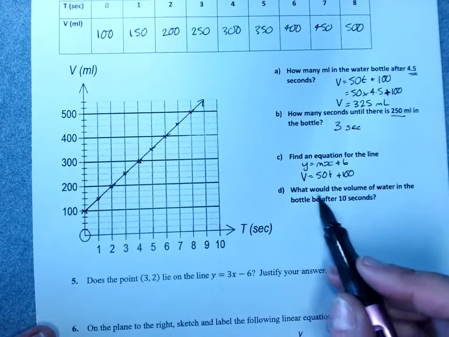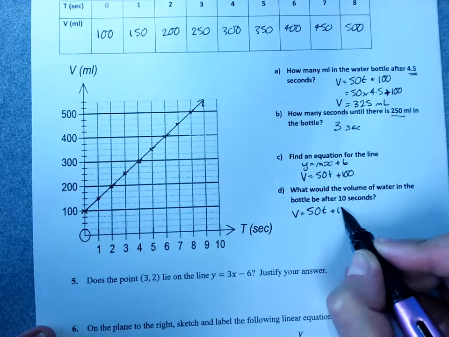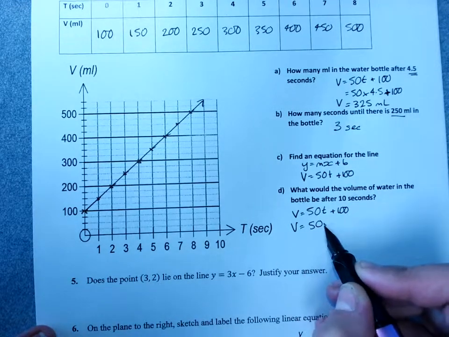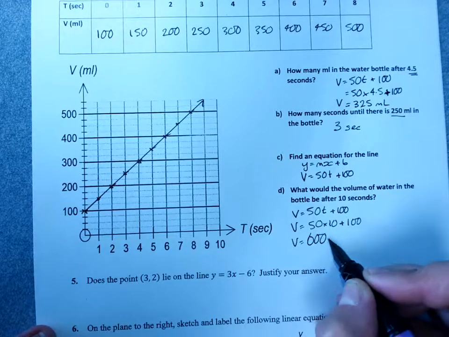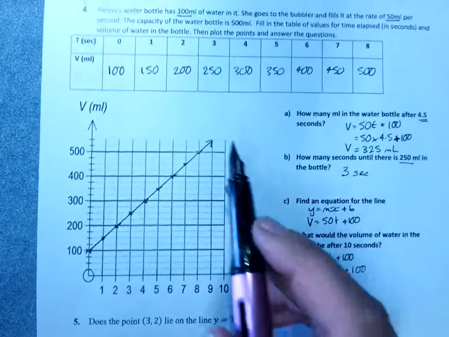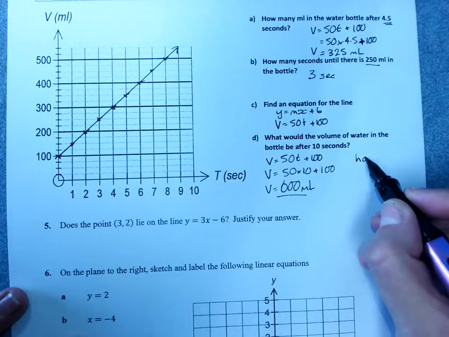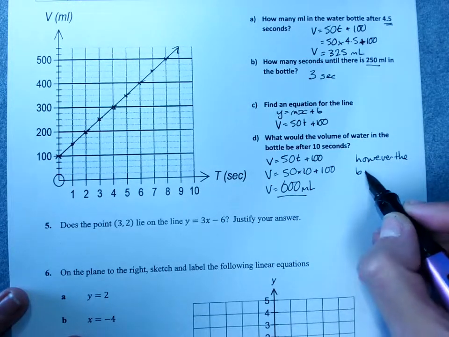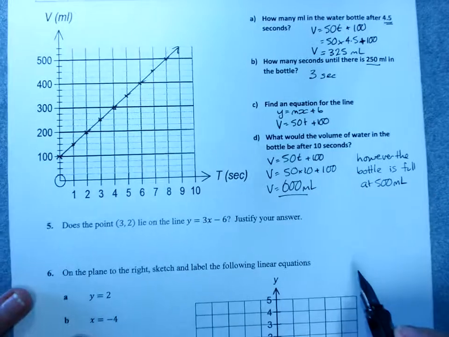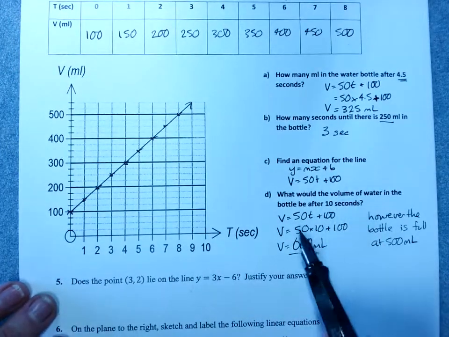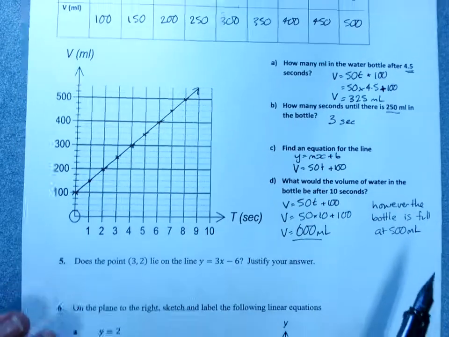Now this is a bit of a tricky one. What would the volume of water in the bottle be after 10 seconds? I would work it out with the rule. Volume is 50 times 10 plus 100. Volume is 600 mL. But that's according to the formula. We know the bottle is 500 mL volume, so you would say, however, the bottle is full at 500 mL. So this is a glitch in our question, but if you came up against that, you'd show the proper working to get the value according to the line, but then give the real world answer as well.